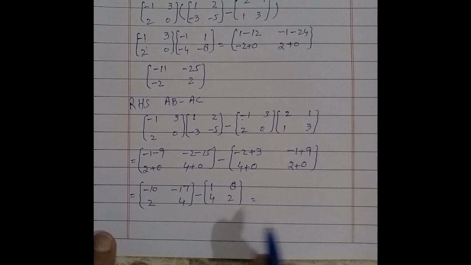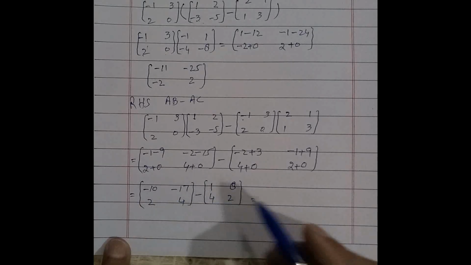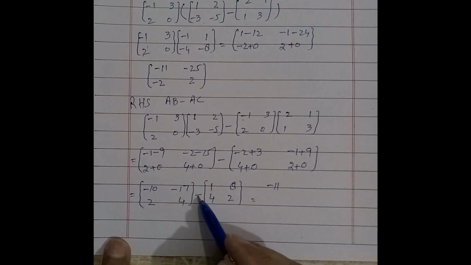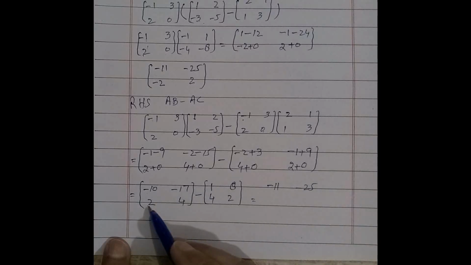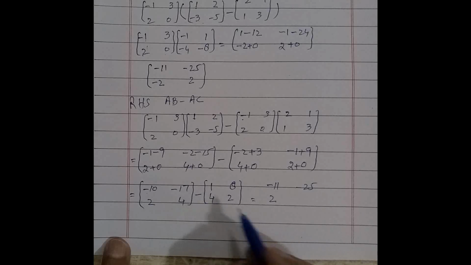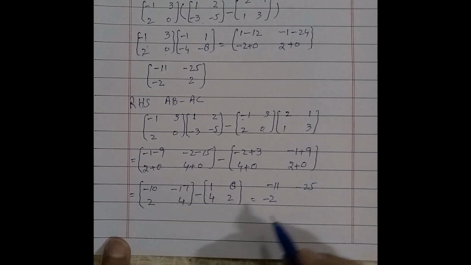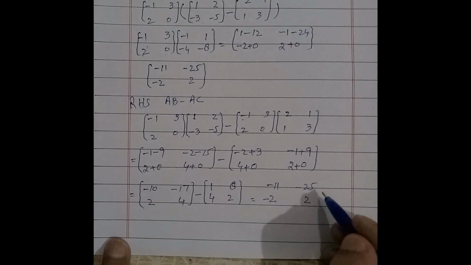Now we subtract these two values. We get -10 -1 is equal to -11, -17 -8 is equal to -25, 2 -4 is equal to -2, and 4 minus 2 is equal to 2.